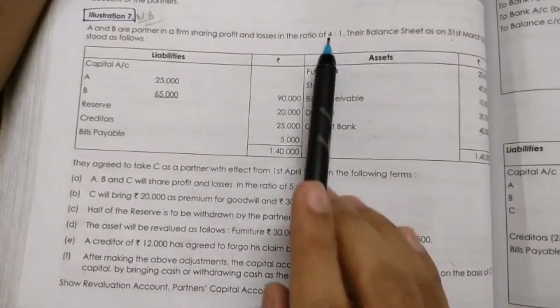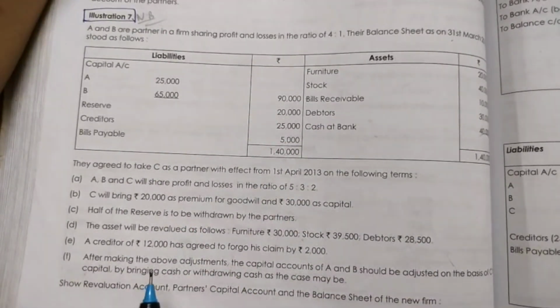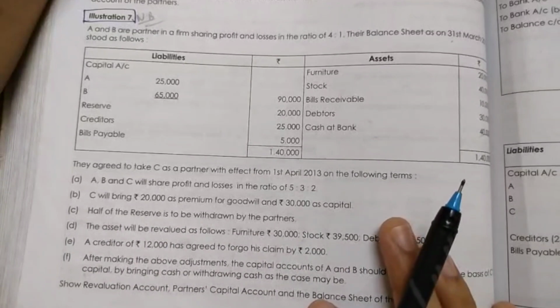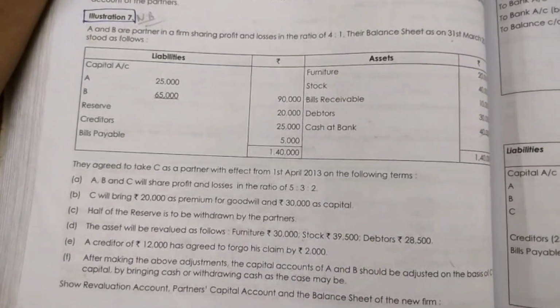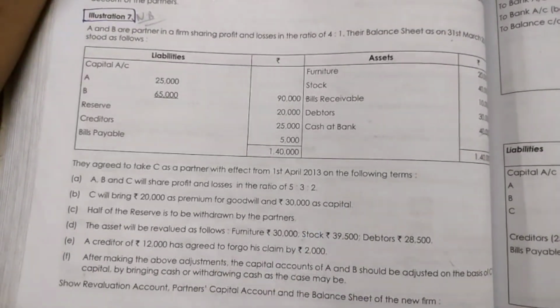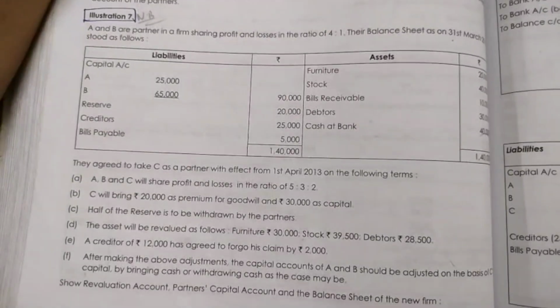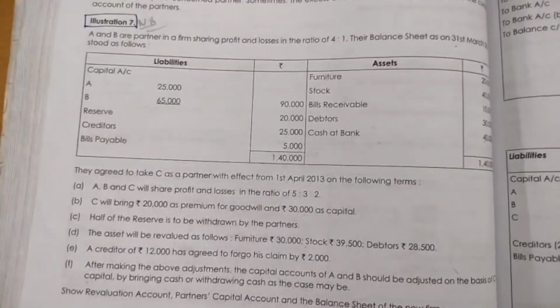So they have given us the old profit sharing ratio and the new profit sharing ratio. What are we used to do with these two? We have to find the sacrificing ratio. So now let's find the sacrificing ratio directly. So it is over, right? Let's see how the sacrificing ratio is being calculated.